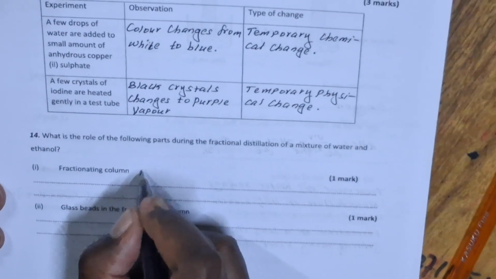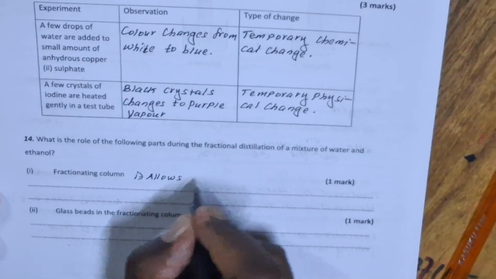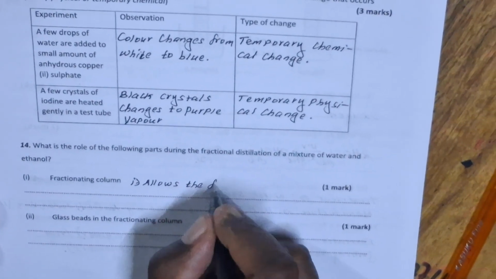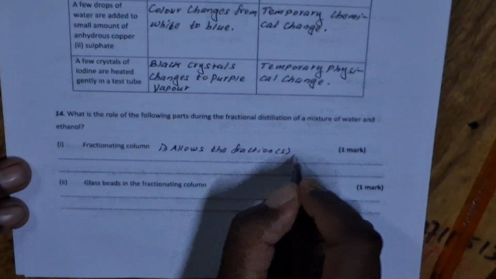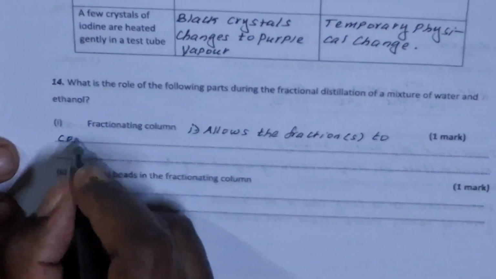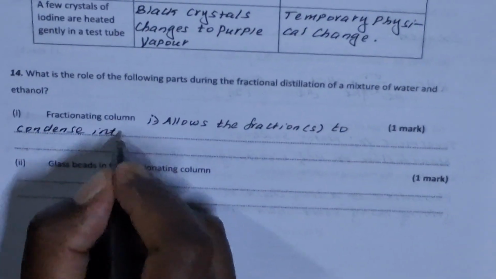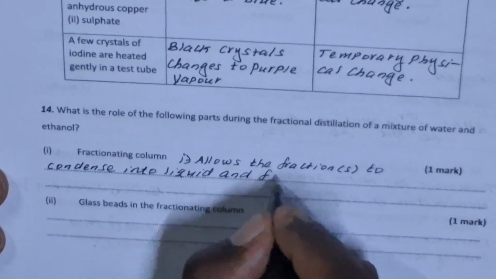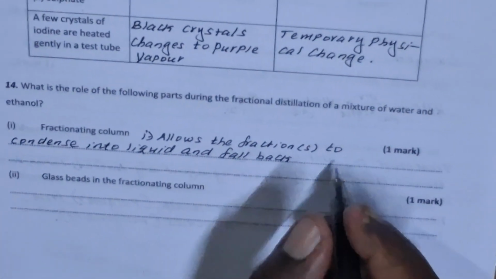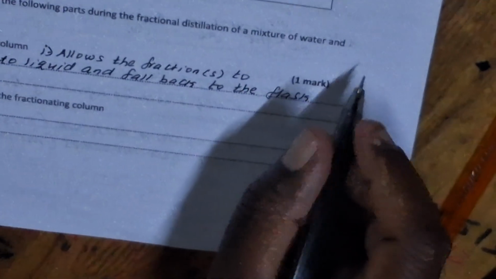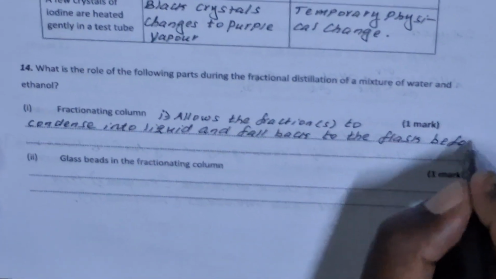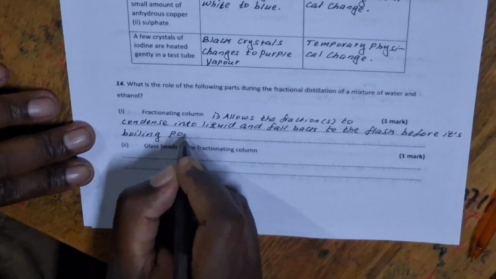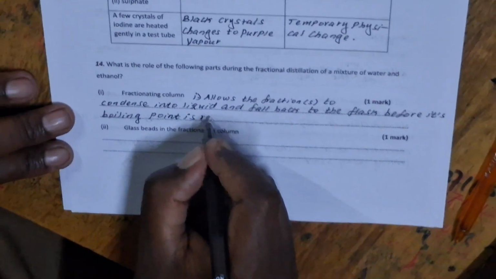The first role is that it allows the fraction or fractions to condense into liquid, and fall back to the flask before its boiling point is reached.